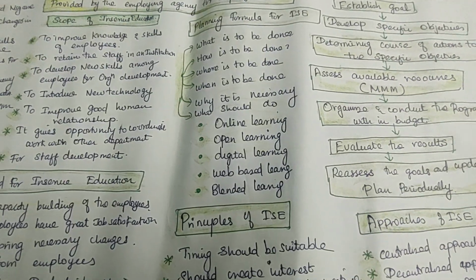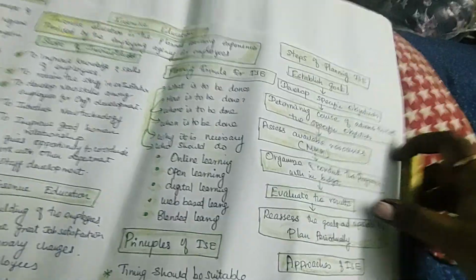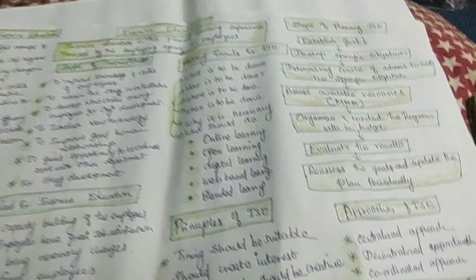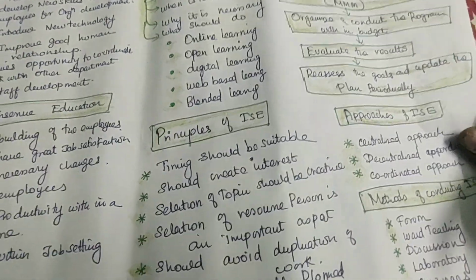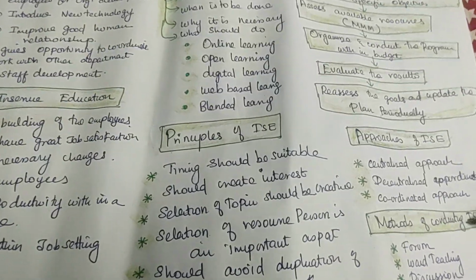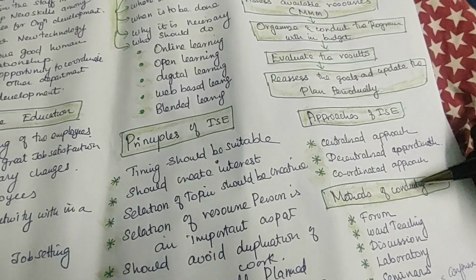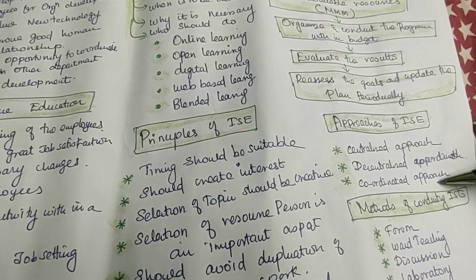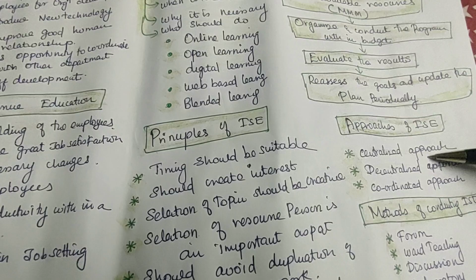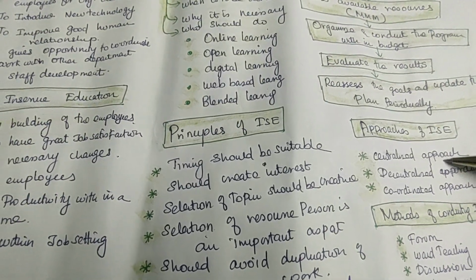Okay. What are all the approaches for in-service education? The approaches are the centralized approach, next the decentralized approach, and then the coordinated approach. What is the centralized approach? The centralized approach is very easy. It is well planned.